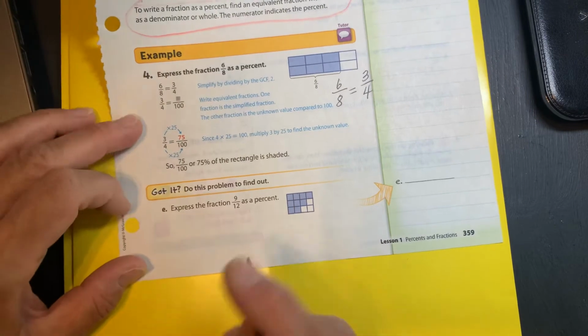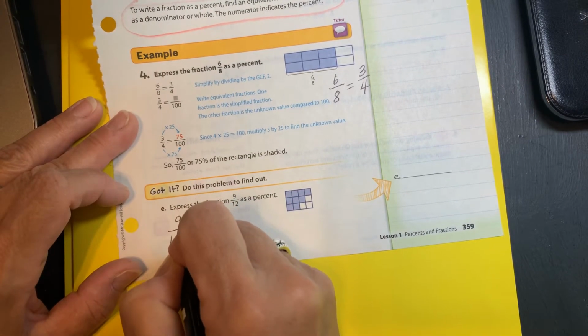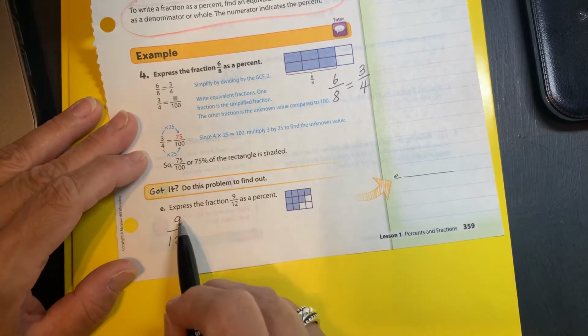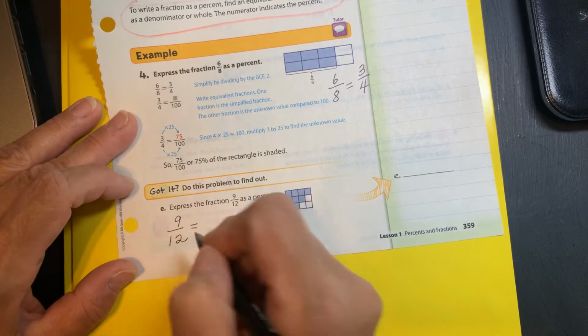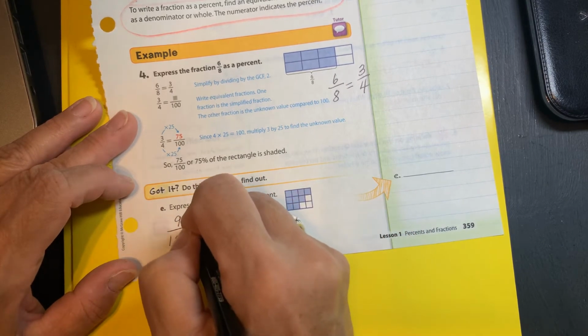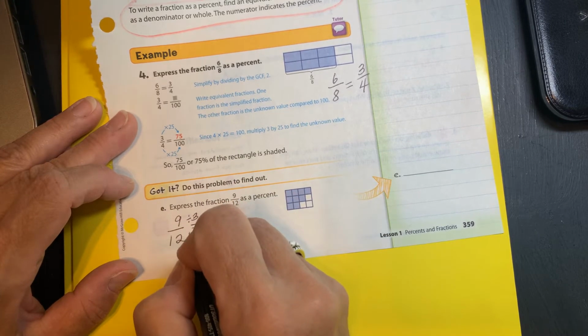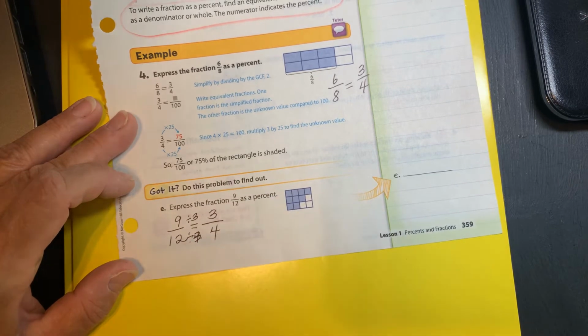So now look at this one. We have express 9/12 as a percent. Okay. Well, first, I think we need to simplify that. Aren't those both divisible by 3? 9 divided by 3 would be 3. 12 divided by 3 would be, oh, sorry, I wrote the answer, would be 4. Okay.